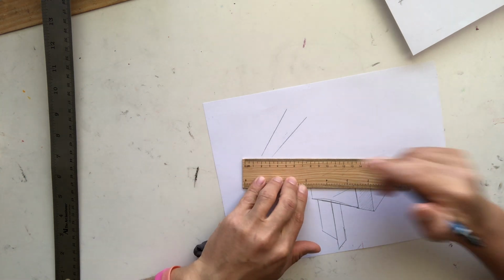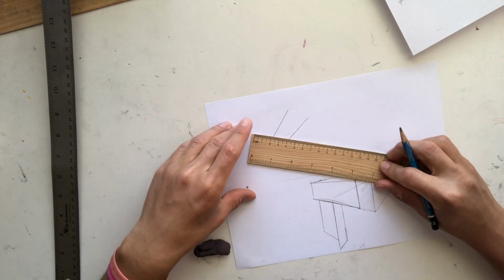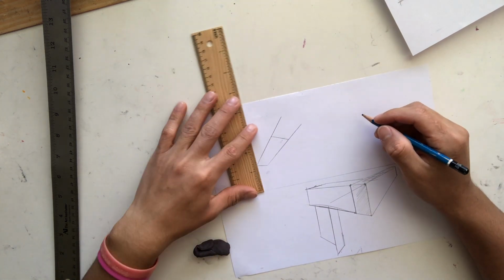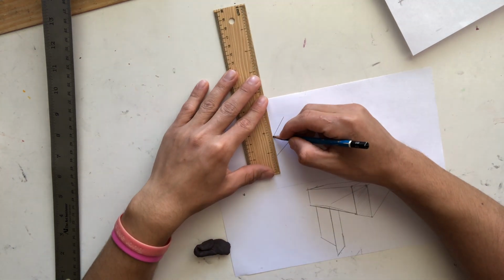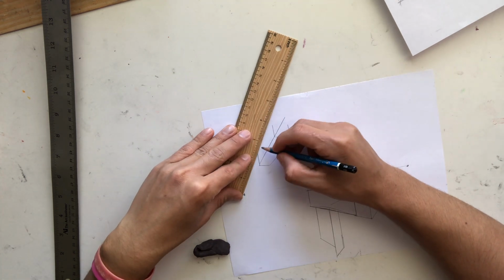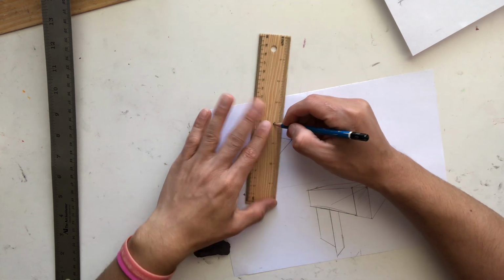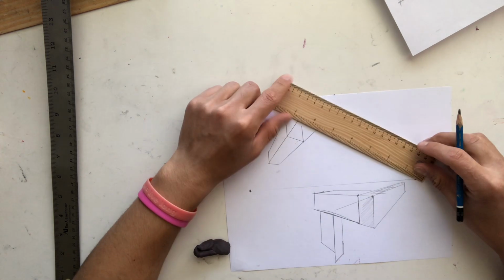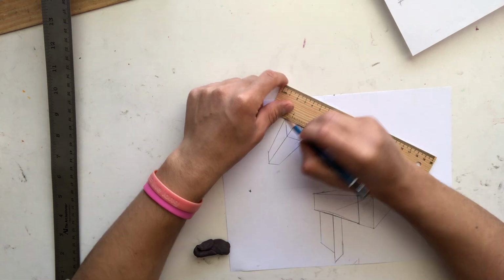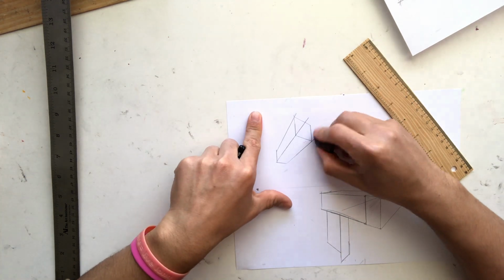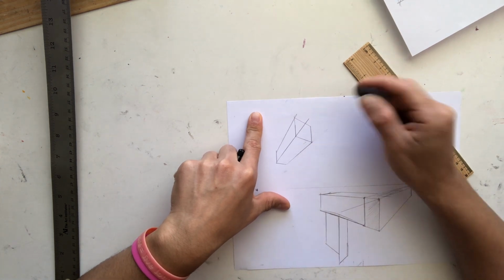Understanding how to draw boxes. This is what you're supposed to be drawing light, and I'm not following my own rules.